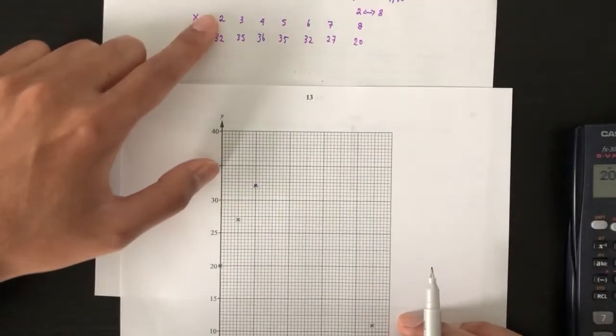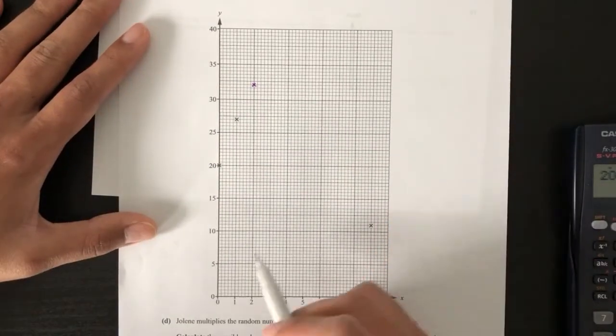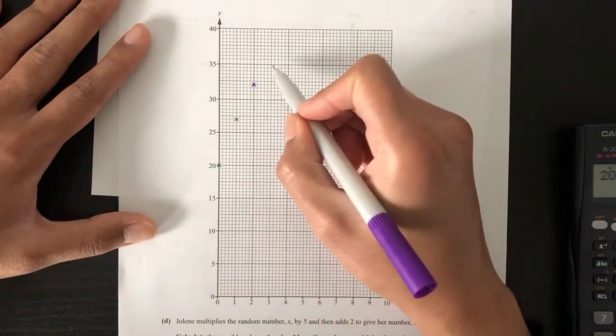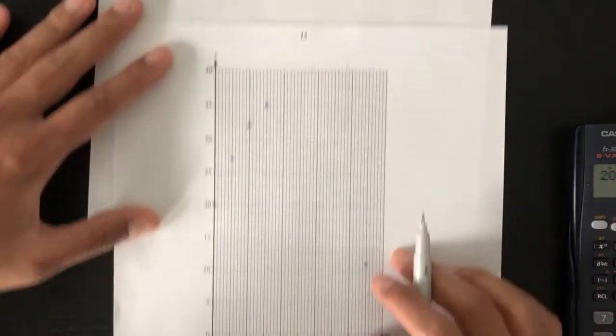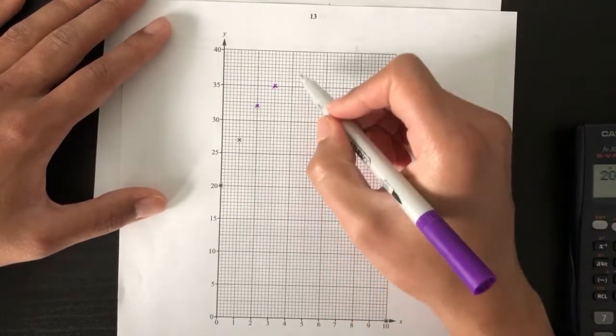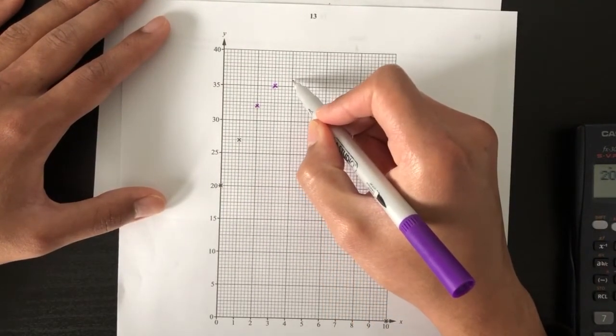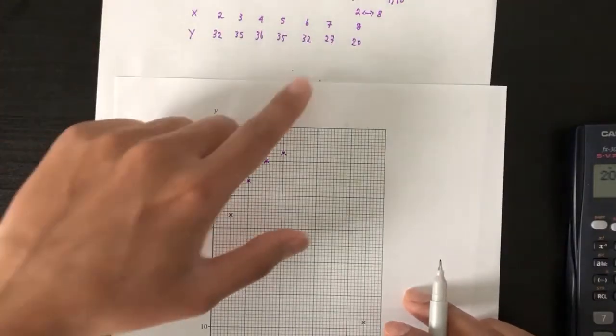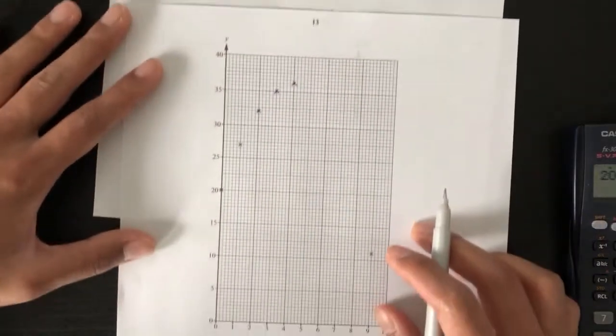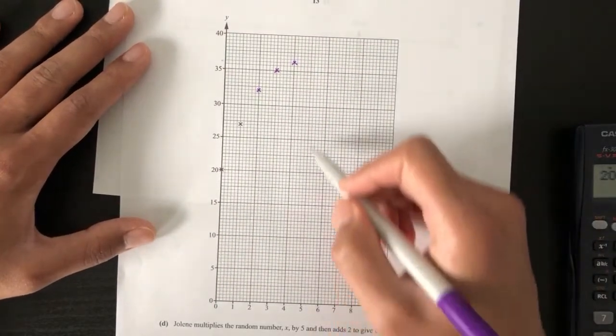Then we have 3, 35. So 3, where is 3? 3 is here. 35 will be here. Then we have 4, 36. So 36 will be 2 squares above. That will be here. And we have 5, 35.